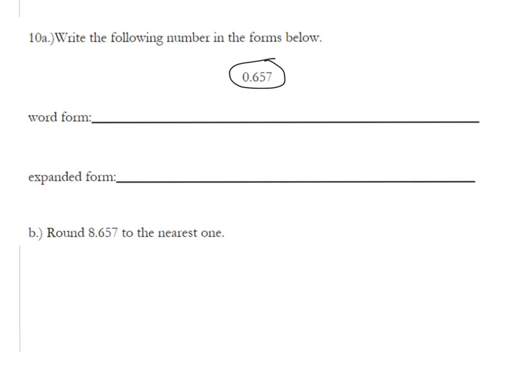So word form's a little tricky because you really have to think about how this number is said. So first I see a 0. So you don't need to say decimal point, but you do need to say 657. Now think about what place that 7 is in. 657 what? If you said thousands, you're correct. So now on the line, let's write it down.